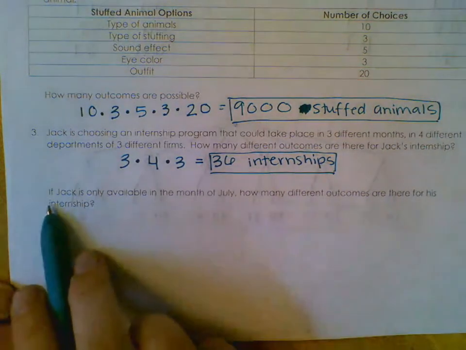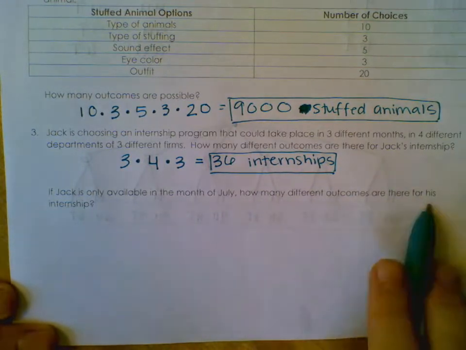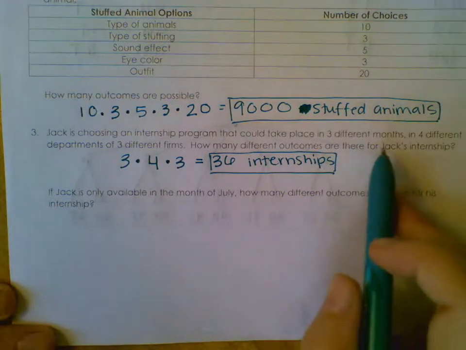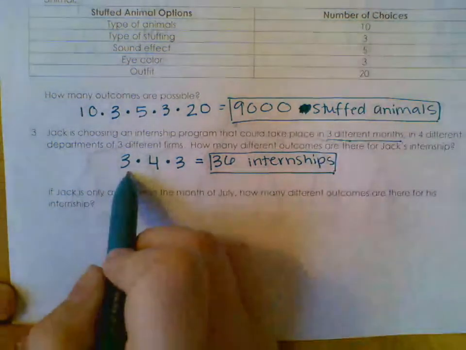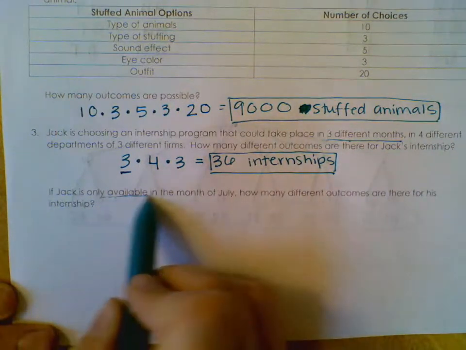So part 2, if Jack is only available in the month of July, how many different outcomes are there for his internship? So what is changing about this problem? We're only changing the number of months. If you look back, there were 3 different months. That was our first number. And so now we know that he's only available in the month of July.